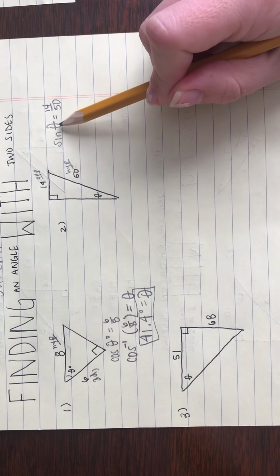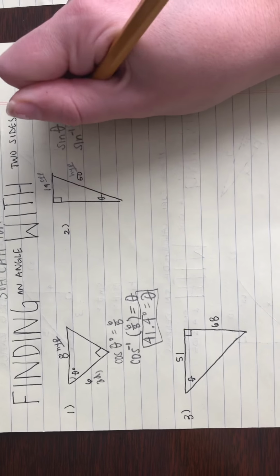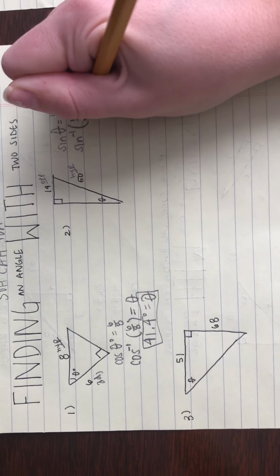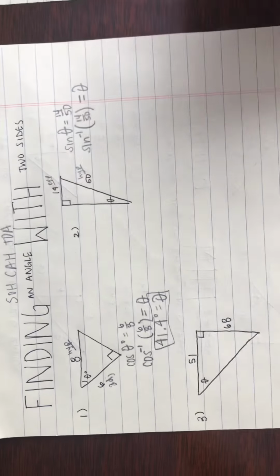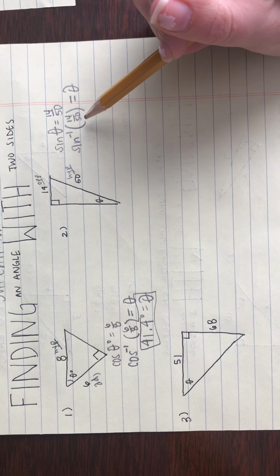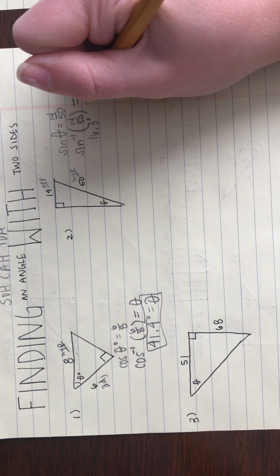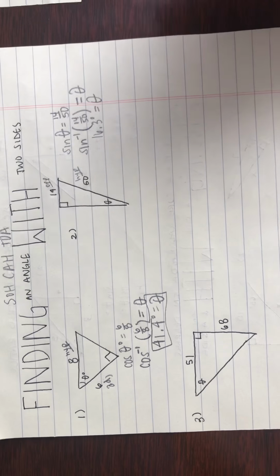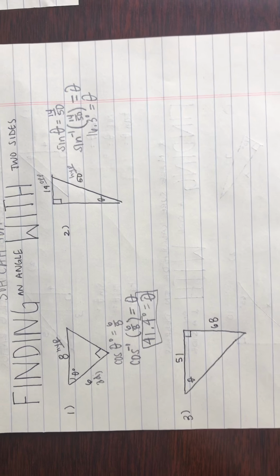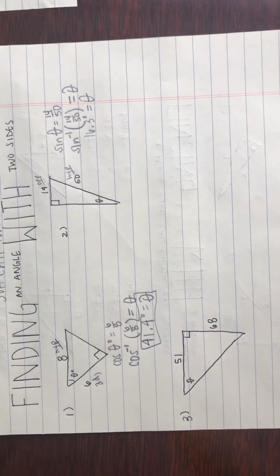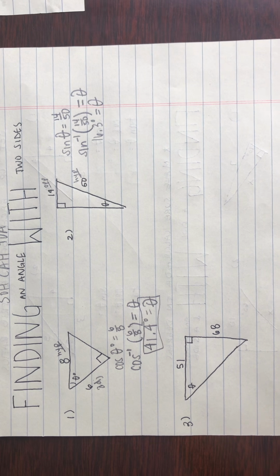In order to get our angle measurement by itself, we're using that inverse sine function. We put our ratio inside of it, and we have it equal to theta. We type this in our calculator, and we get 16.3 degrees for theta. Notice how I keep writing degrees. You need to write degrees. Degrees is a unit, and later on it'll get confusing if you don't write degrees because we're going to work with another unit of measurement for angles.